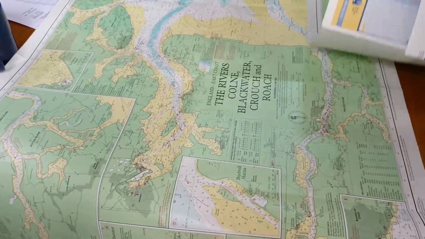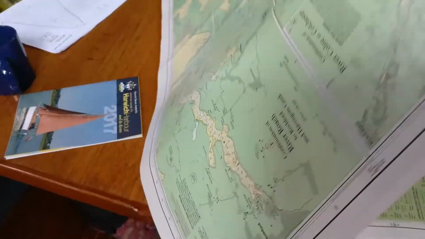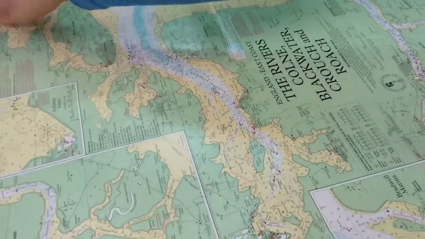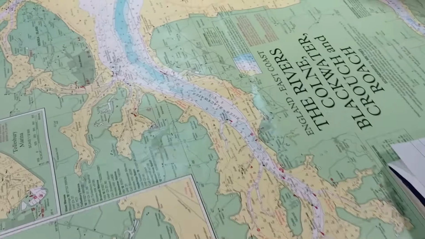So we get better resolution. So there, that's Column Bar. Oh, right. Where we just started from.